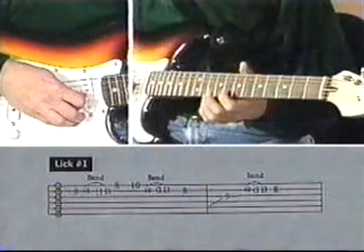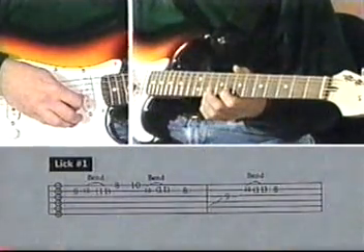Here is key of G solo number 2. This is one of my favorite solos in the book. It uses 3 different licks or phrases. Here's how it goes. Here's pattern number 1. Start with your first finger on the 2nd string, 8th fret.